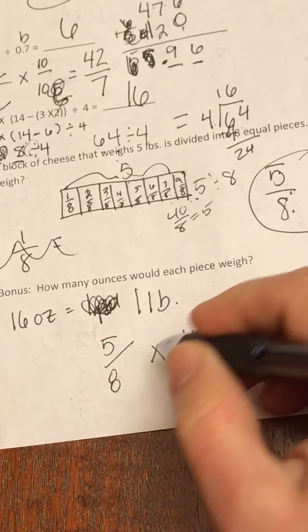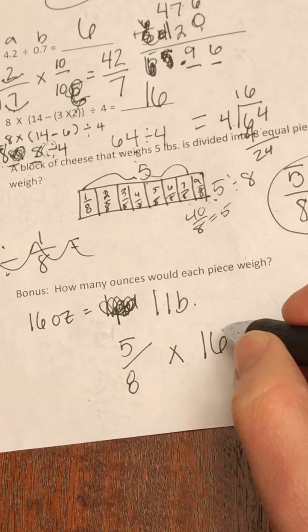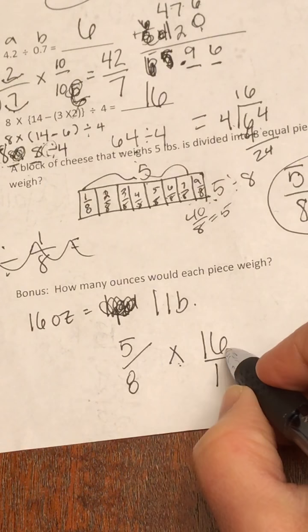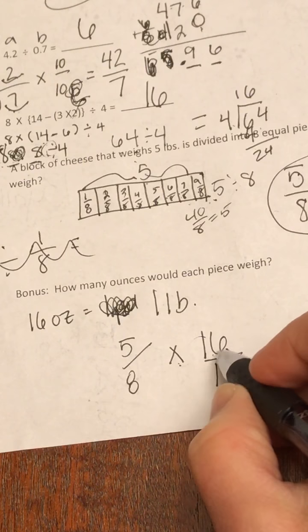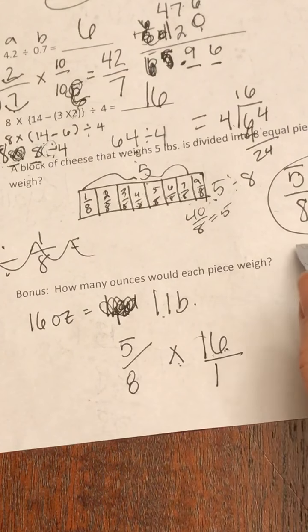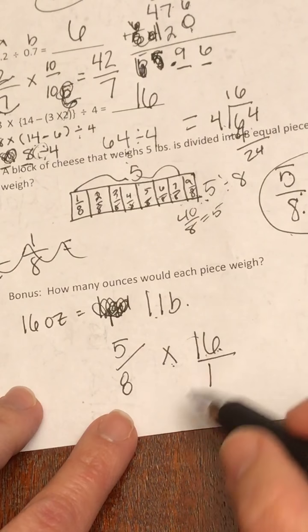So, I'm going to multiply 5/8 of 1 pound, 16 ounces. That's what I want it to be. 16 ounces is the same thing as 1 pound. So I've got 5/8 of a pound is how much each piece weighs.